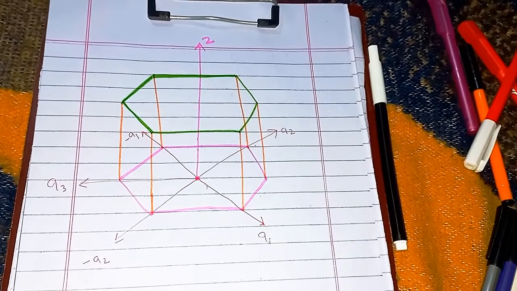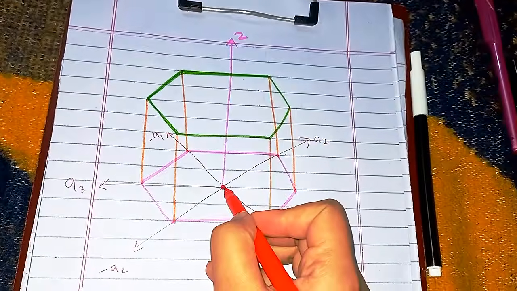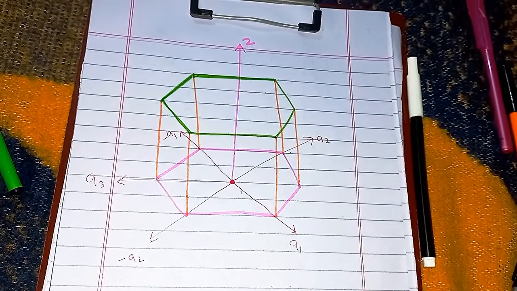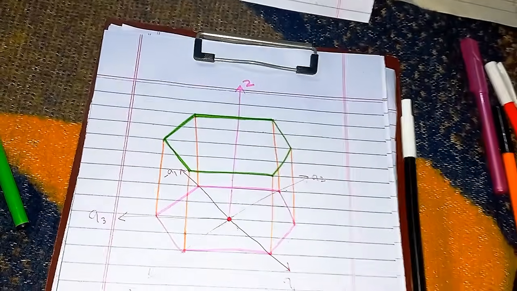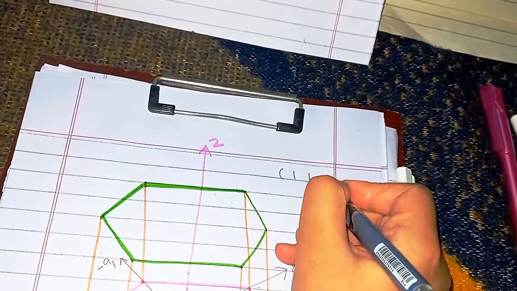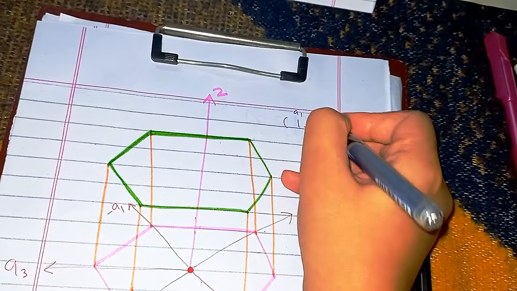And the tail of the direction is here at origin. Now the head needs to be determined, where the head is located, and we can do it by using the head coordinates, which are 1 1 0. These are the coordinates: a1, a2 and z.